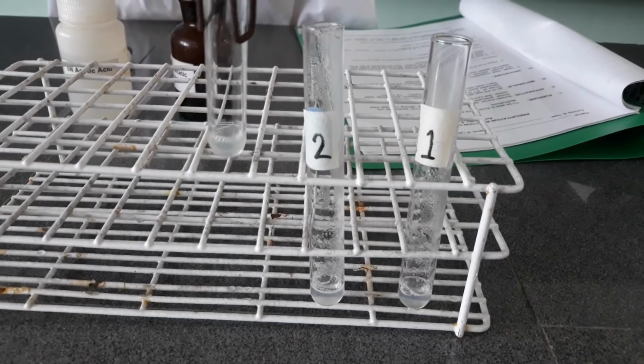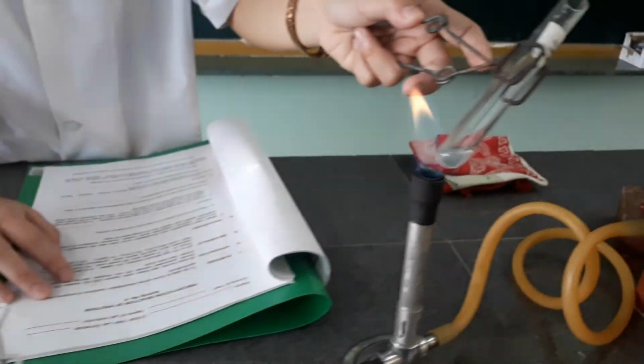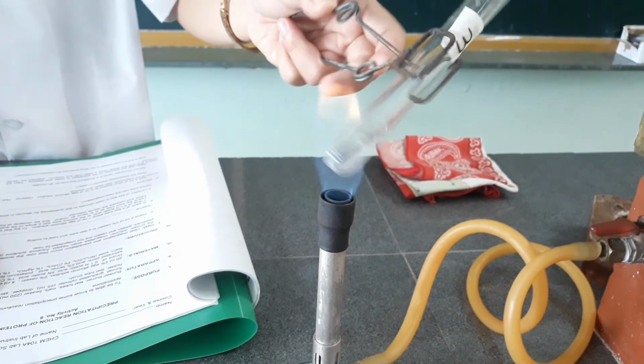Now for the last, this is our control. You're just going to observe what happened.